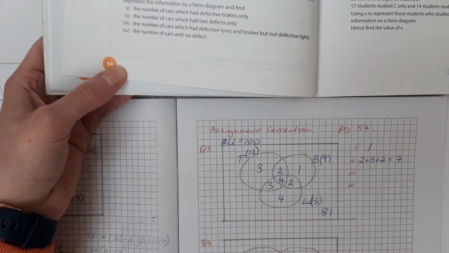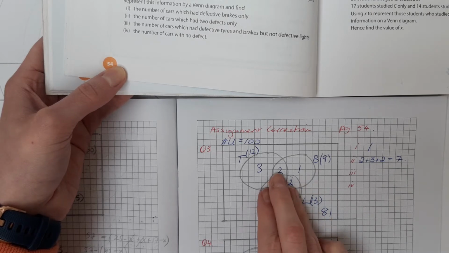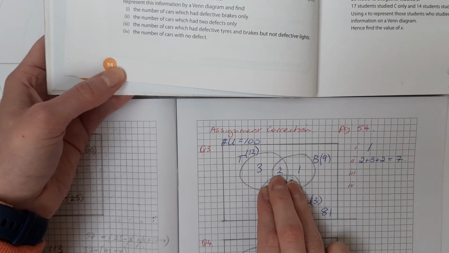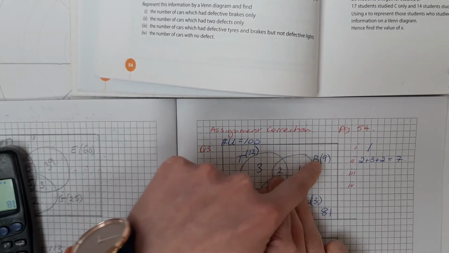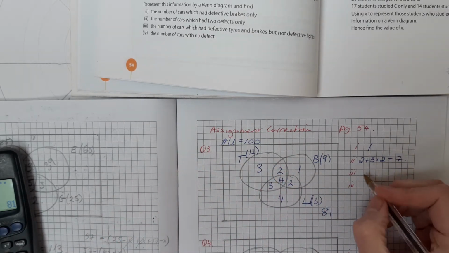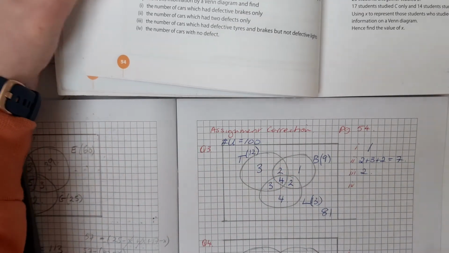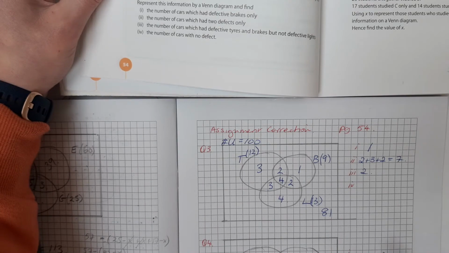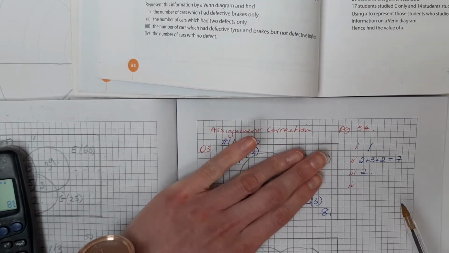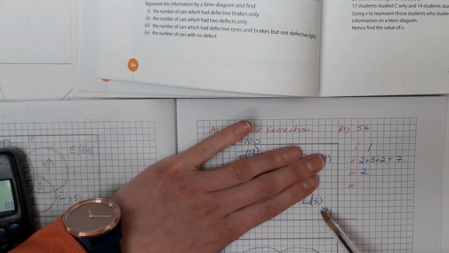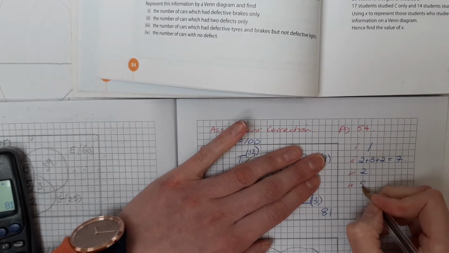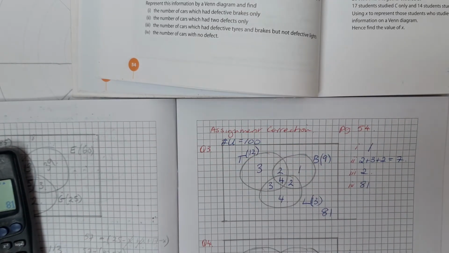The number of cars which had defective tires and brakes but not defective lights. So cover lights. And what we're looking for is defective tires and brakes. That's the middle bit. So that's 2. And then finally, the number of cars with no defect at all. Well, that excludes all of those 3, and it's 81 in total. So there's 81 cars that had absolutely no problem with them at all. Okay, so that was question 3.